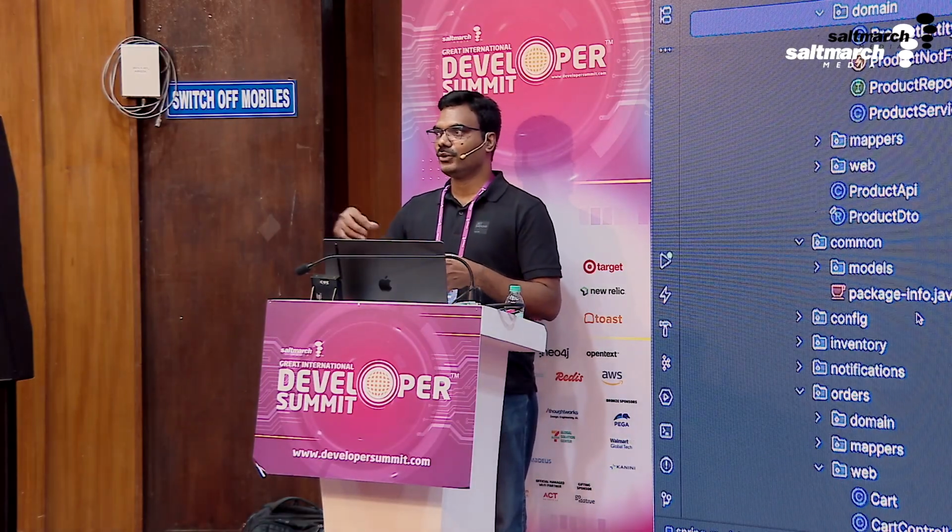Exactly, you can use that. In fact, if you have an existing application which is not following all these guidelines, you can add these Spring Modulith dependencies.